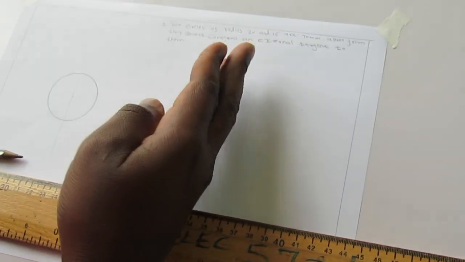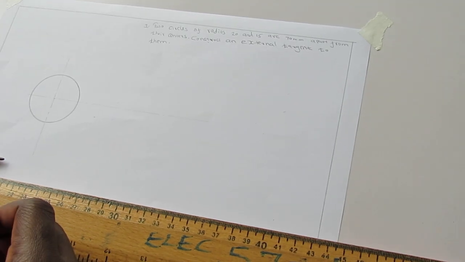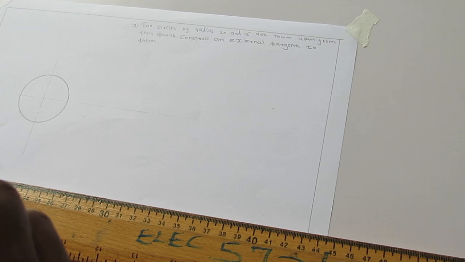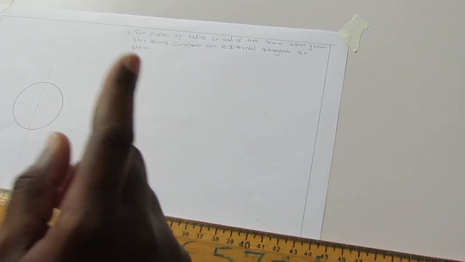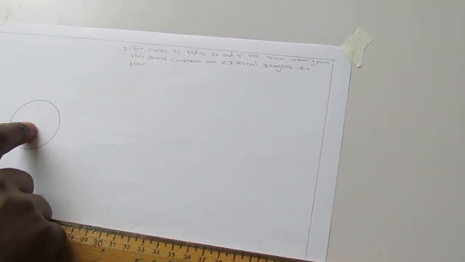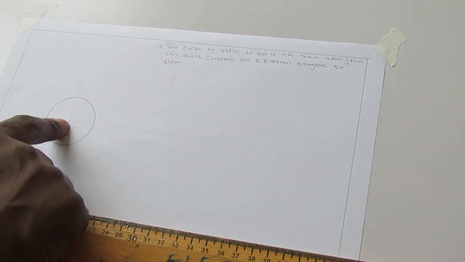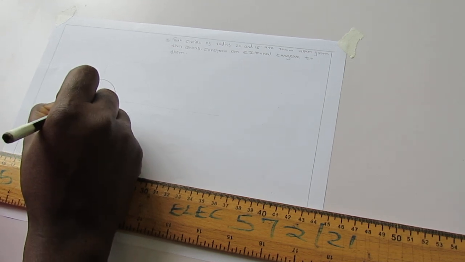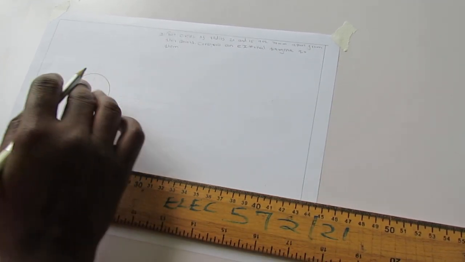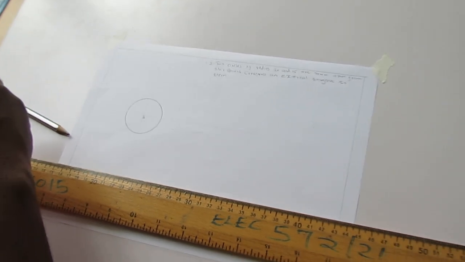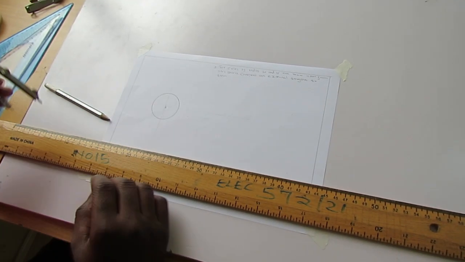Then we are told the next circle is 15 millimeters in radius, and there is something here that I want us to underline: 70 millimeters apart from their centers. So where is the center? This is the first center. Let me call this center O. The next center is 70 millimeters from this center, so we will measure our 70 like that.